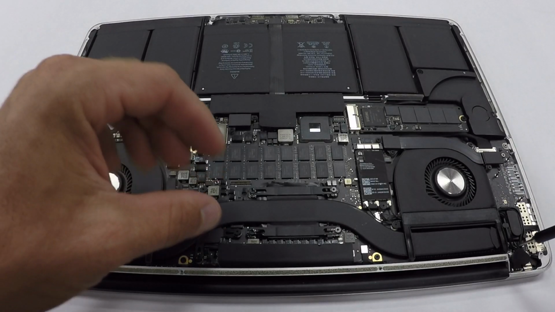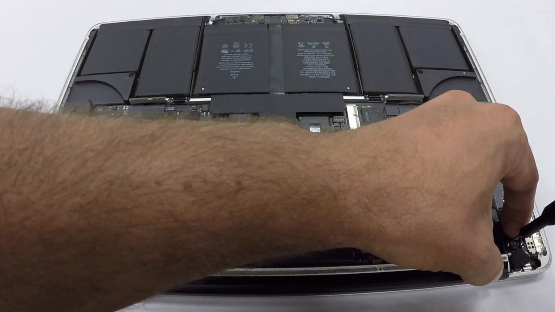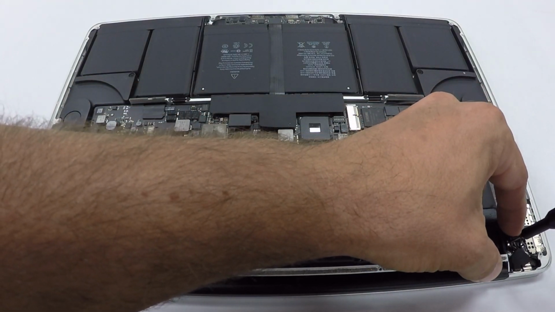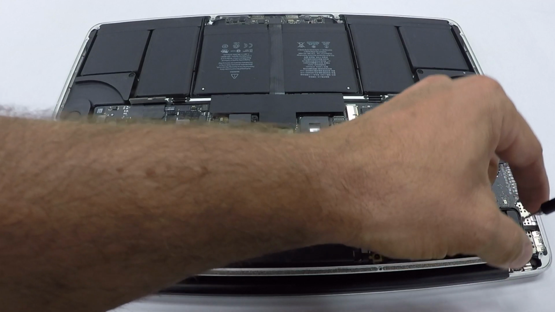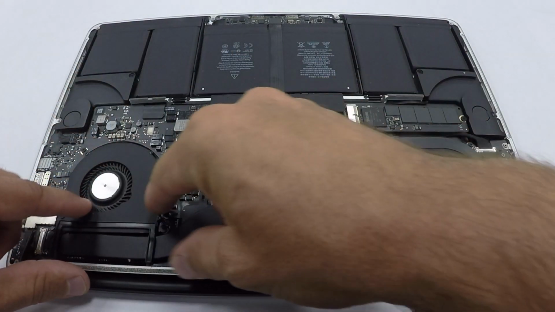Next, you're going to take a T5 Torx bit and you're going to remove the screws that are holding the heatsink on your MacBook Pro. Now I'm removing the top left screw. Because I have it turned around, it's going to be different. It would be in the bottom right corner if you had yours turned around.